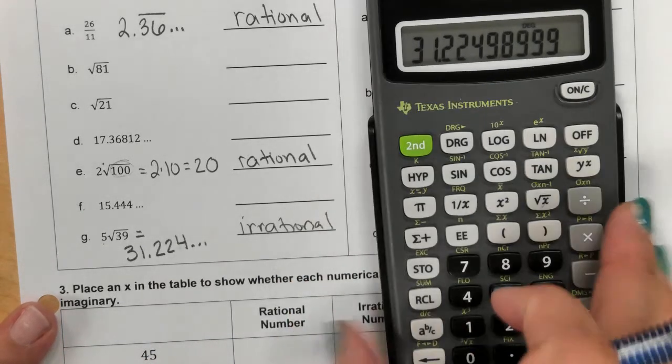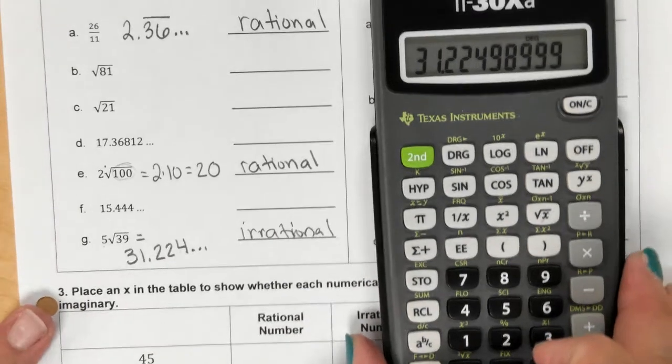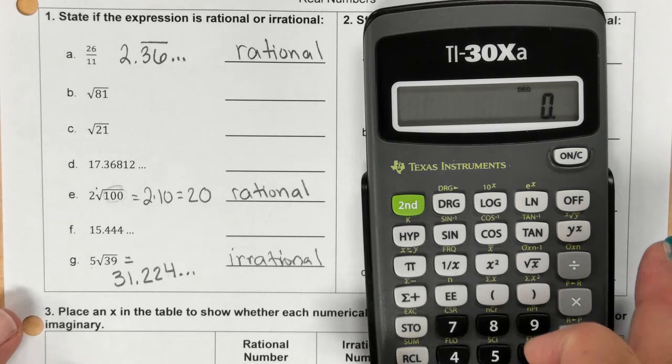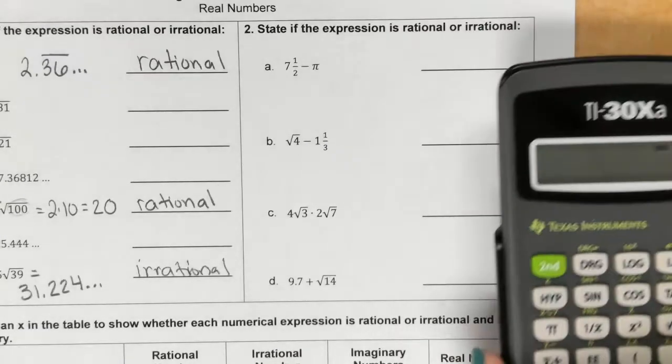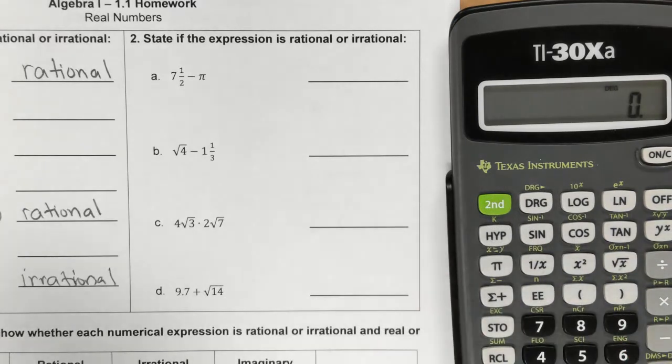Did I spell that wrong? Irrational. Yes, okay, we're good. Okay. All right, now, example or problem 2. Which one on this side, or which ones? Gavin?